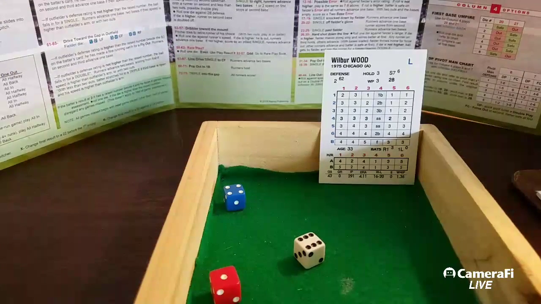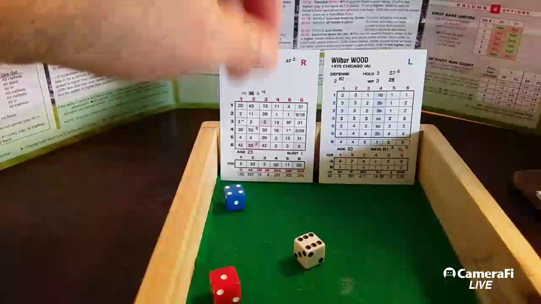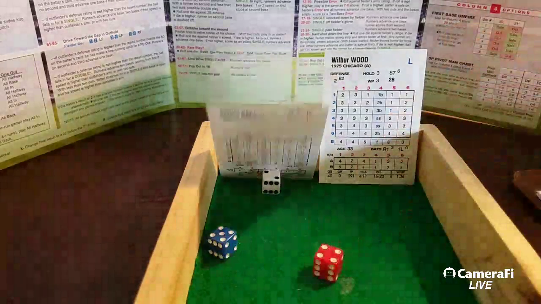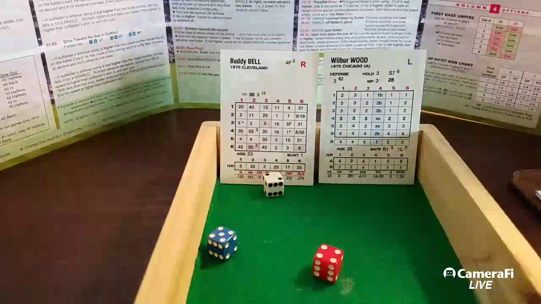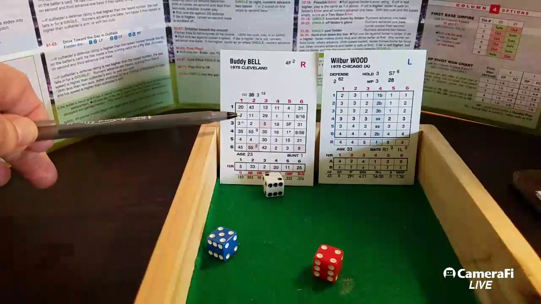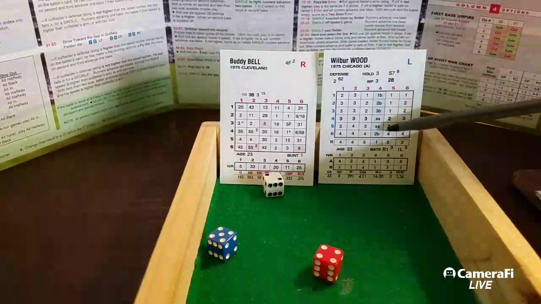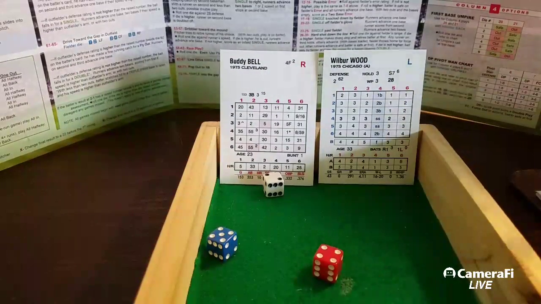So 2 up, 2 down for Buddy Bell, third baseman. And Mr. Buddy Bell grounded to short his first time up. Oop, as he gets knocked over there. 4-2-5. 4-2 is a 1, and a 4-5 is the shortstop for the White Sox, Bucky Dent.